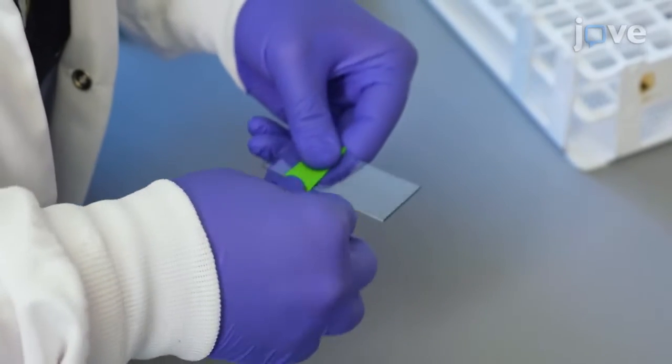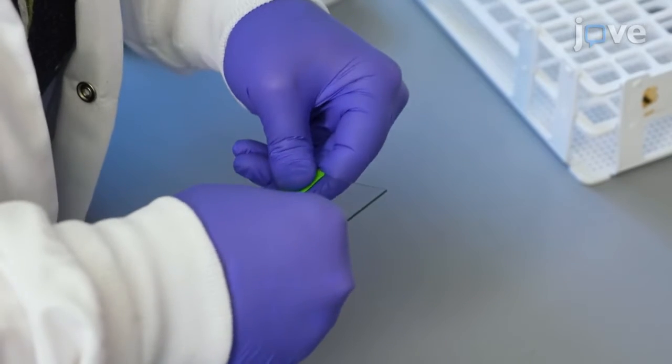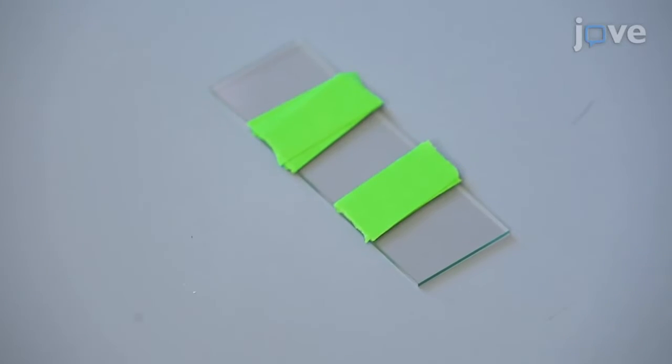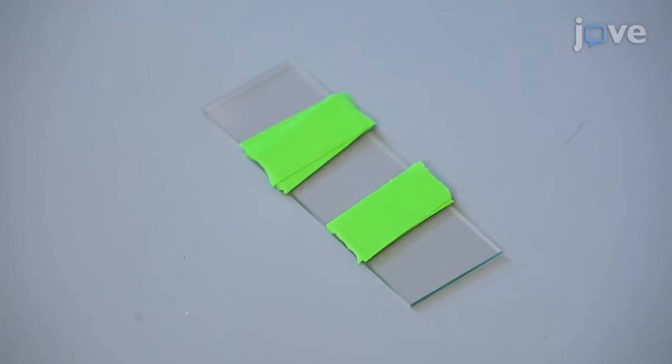Next, wrap a piece of lab tape around a glass slide 5 times. Repeat wrapping of tape on the same slide such that the distance between the 2 tape pieces is slightly smaller than the cover slip width.